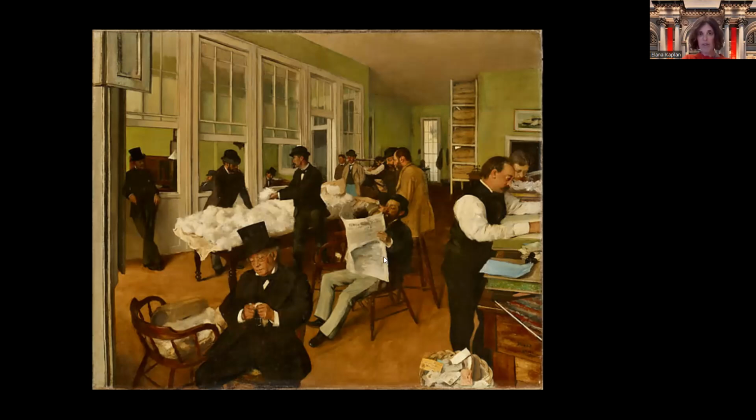Also, his brothers are in the painting. One of his brothers is here reading the local paper, and his other brother is here leaning casually against the counter. And this brother is kind of watching the employees, making sure that they are doing what they're supposed to be doing. And of course, we see lots of cotton in here also.